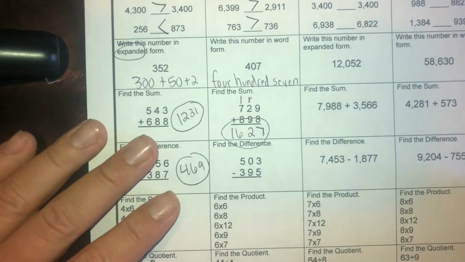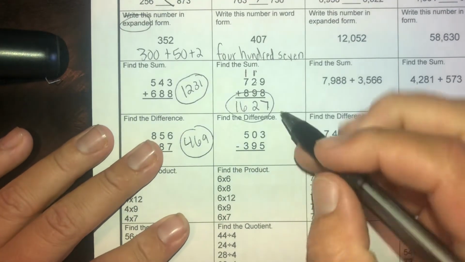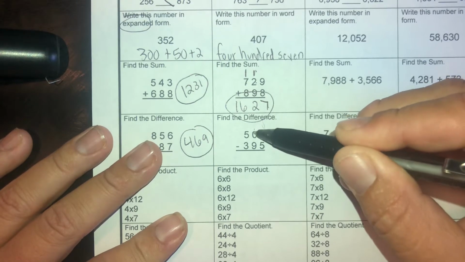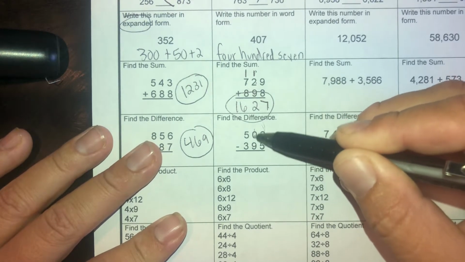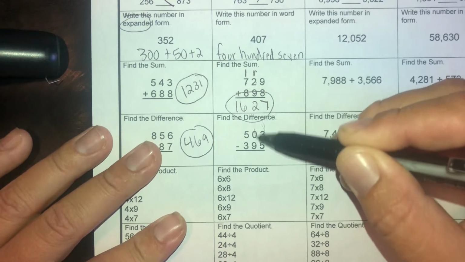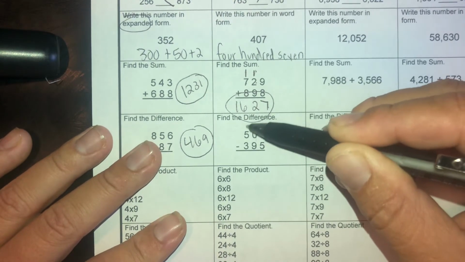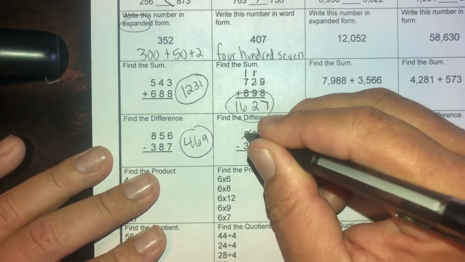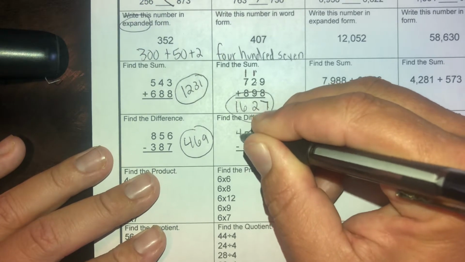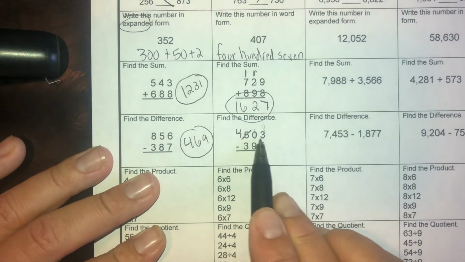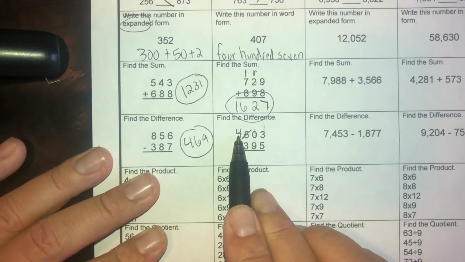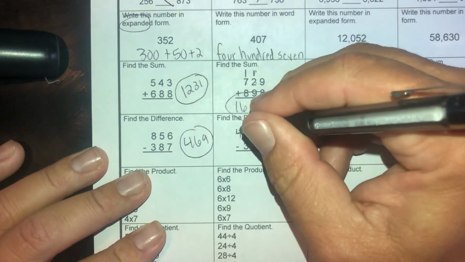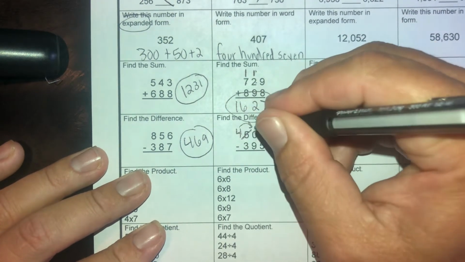Okay, I'm going to do the standard algorithm again here. Let's see, I cannot take away 5 from 3, so I need to look over here to try to borrow or regroup. Well, I have the same problem here. I can't take away 9 from 0, so I can't borrow from the tens column either. I'm going to need to borrow from the hundreds column. So I'm going to borrow a 100, because look at it, I'm changing it from 500 to 400. So I'm actually borrowing 100. Okay, I'm going to put it over here.